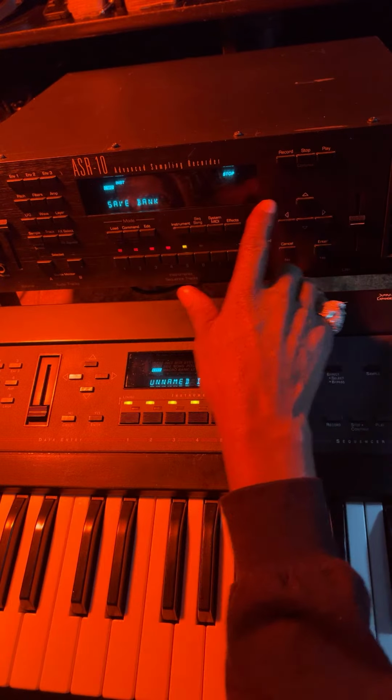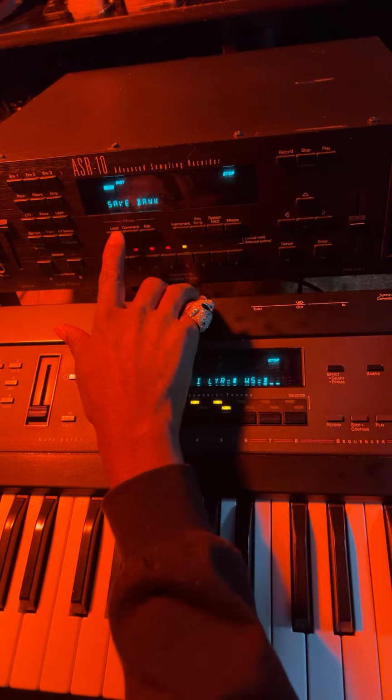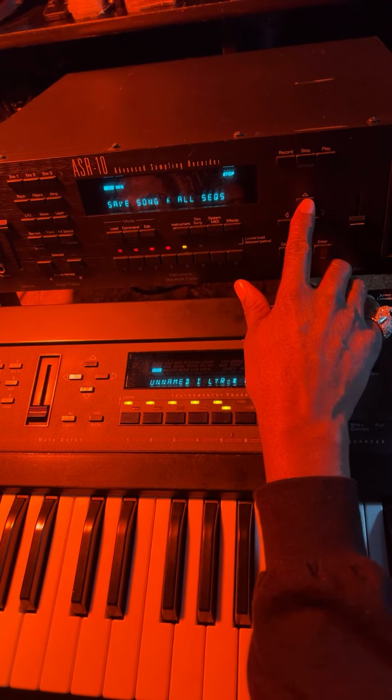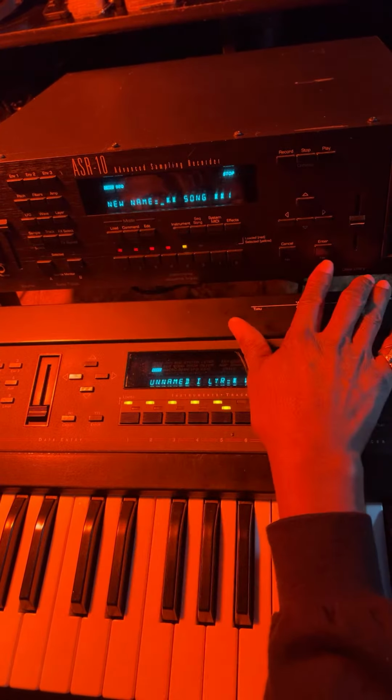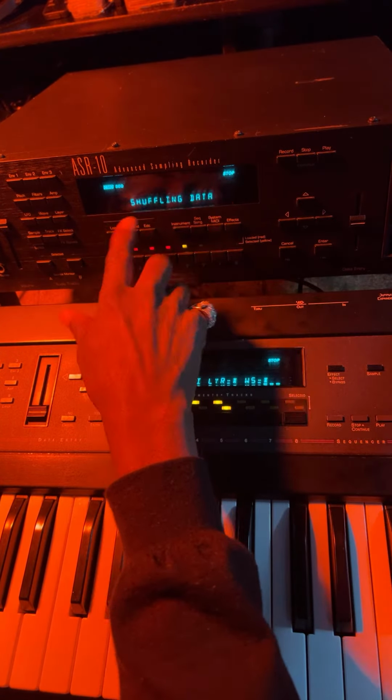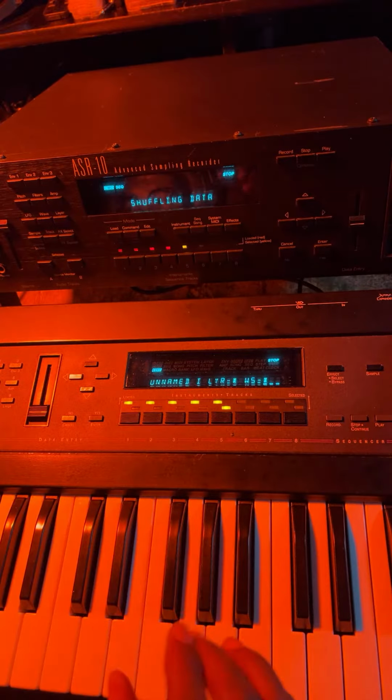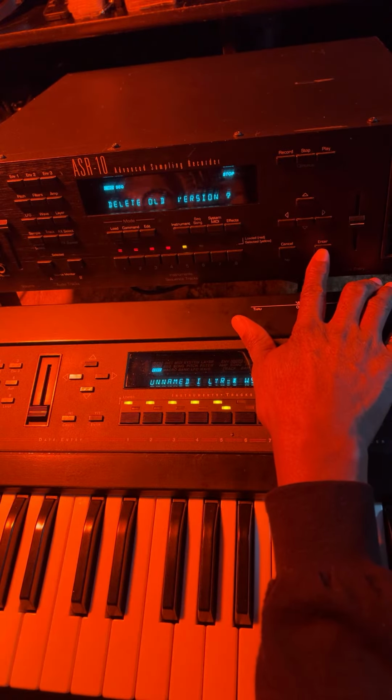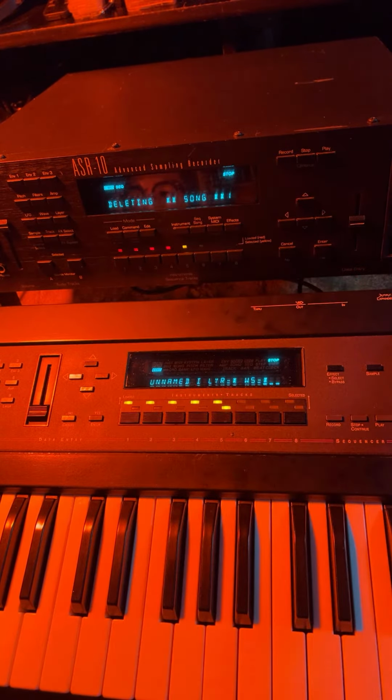Make sense? Am I making sense? All right, now we're gonna go save what? We did the bank, we did the instrument. Command sequence. I ain't sugarcoating shit. Save song plus all sequence. Yeah, they want song 1. Yup. They're going to shuffle the data. They're going to say delete the old joint. Yeah, for what? I don't need it. I got the new shit. This is the saving technique. Bam. And that's where we at.